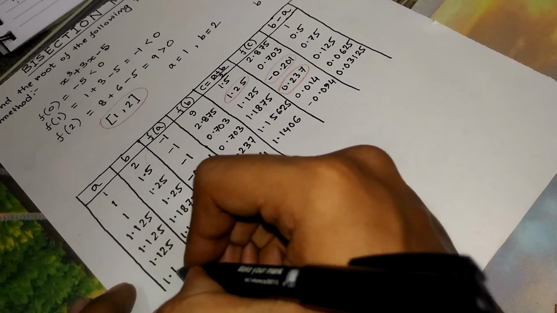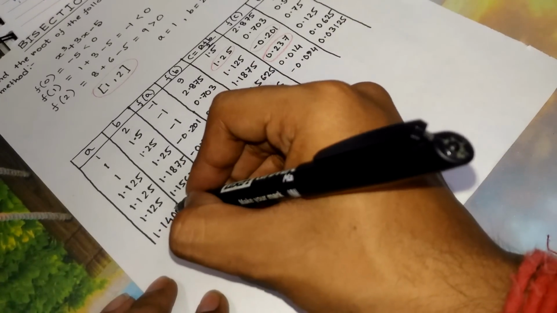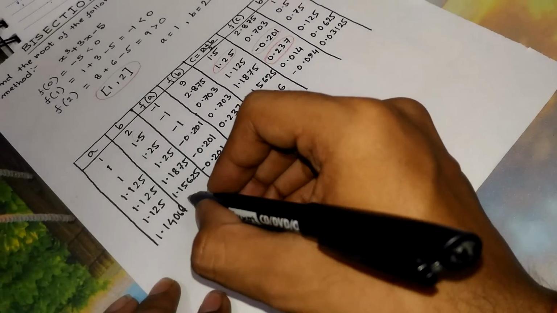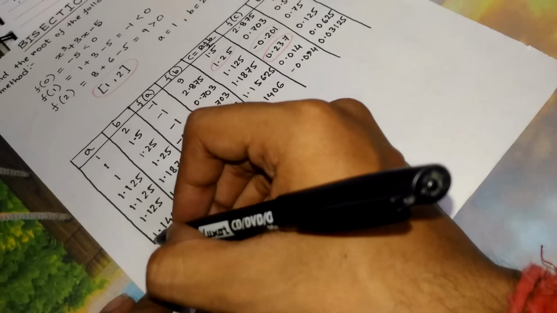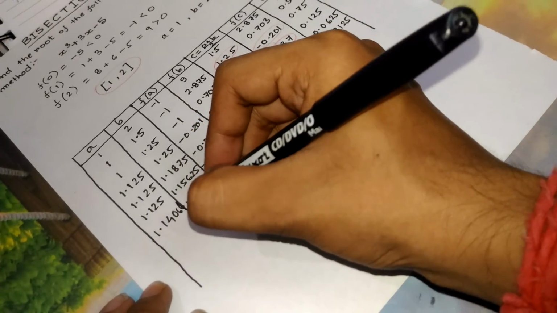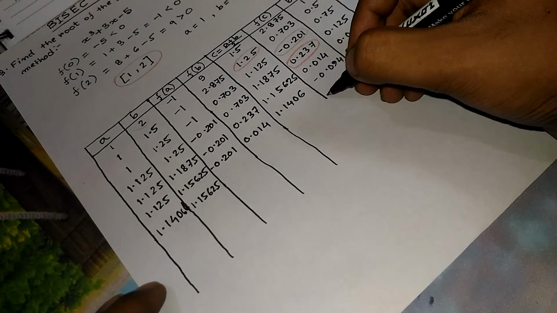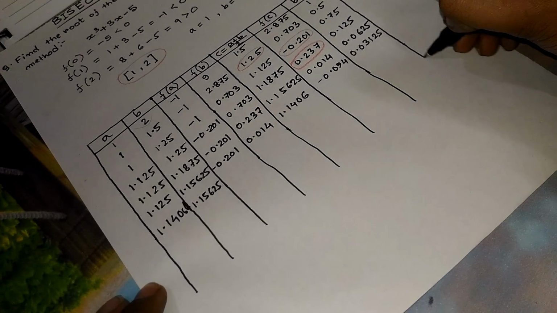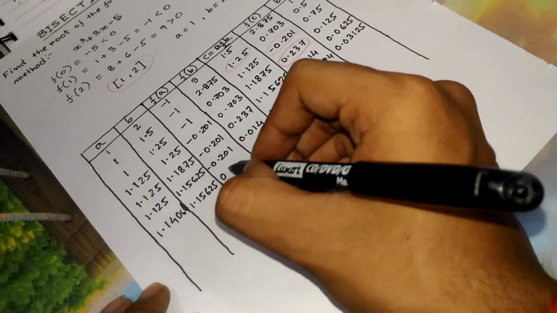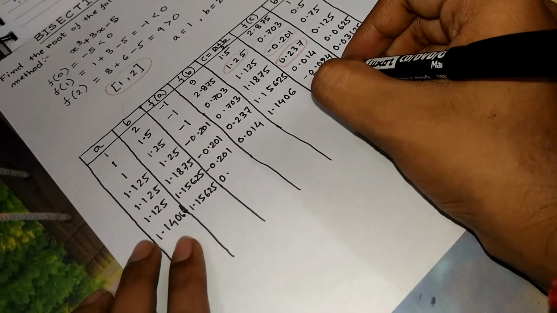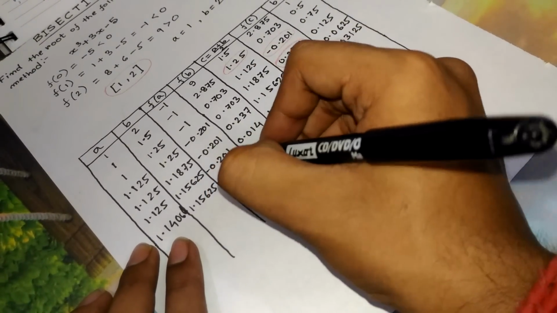It will be 1.1406. B will be the same, 1.15625. Let me extend the lines. F of a will be minus 0.094.